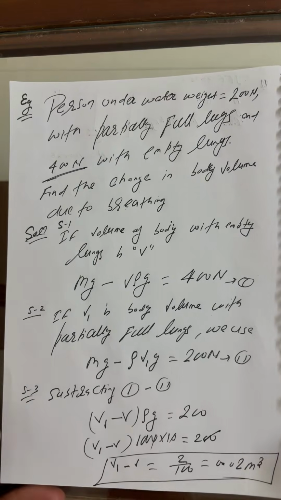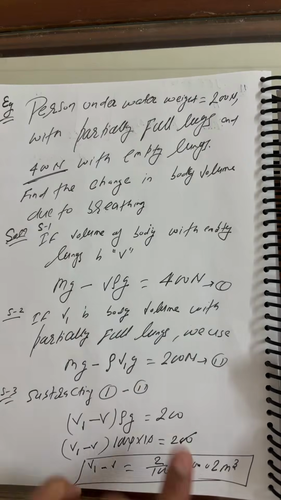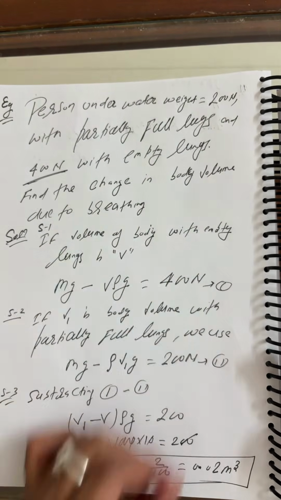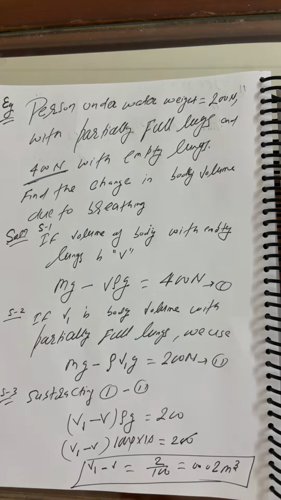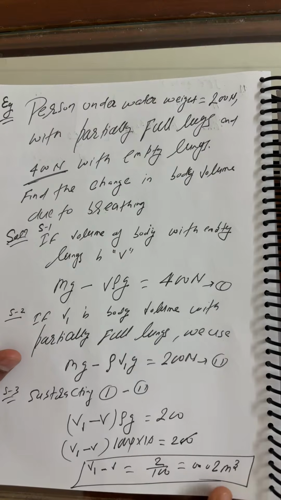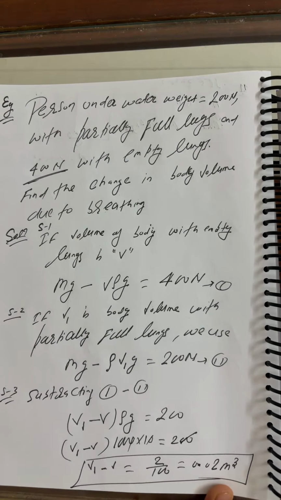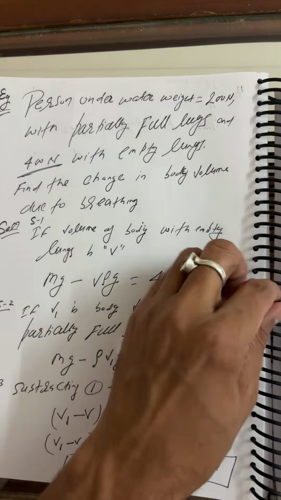This is a good question here. This is basically what we had to find: the change in body volume due to breathing. So this is the answer for this question, 0.02 meter cube. This is a good question, so keep it in your mind.